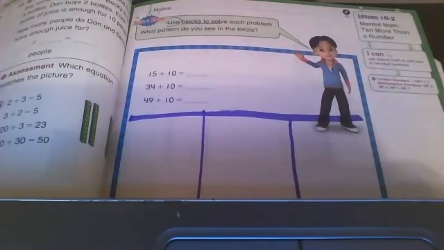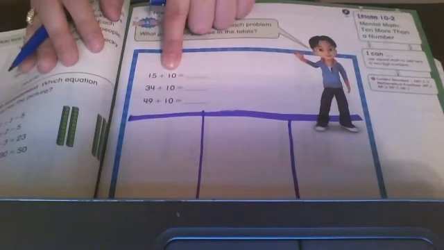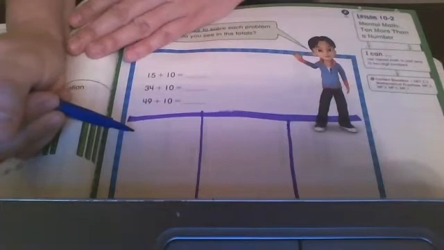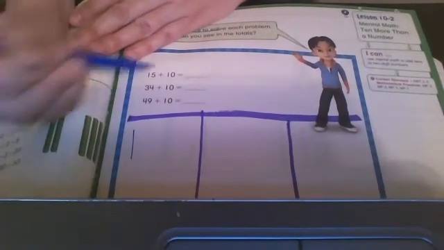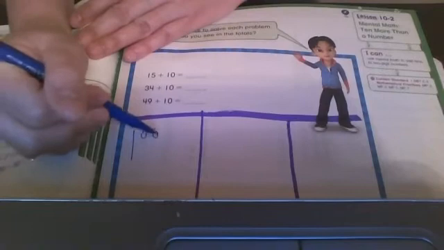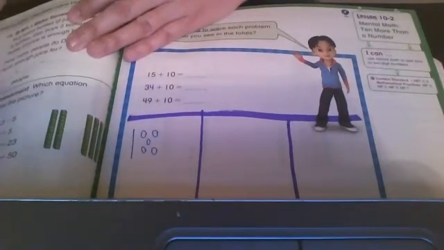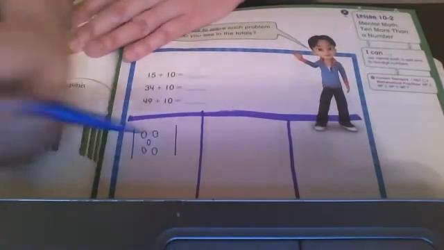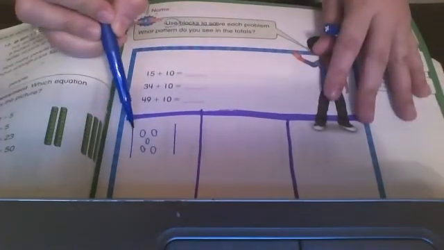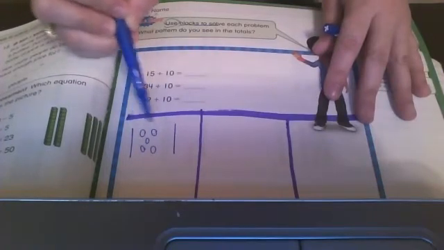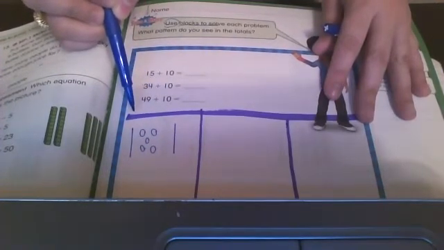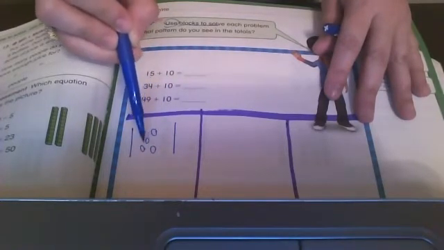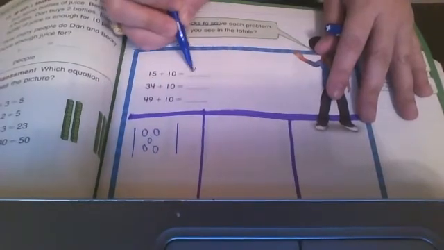And I'm going to go ahead and begin with 15 plus 10. So when I draw 15 with base 10 blocks, I know I need one rod for 10 and 5 ones. 1, 2, 3, 4, 5. There we go. And to that, I'm going to be adding 10. So I add another rod, and now I have 10, 20, plus 5 more gives me 25. Right? I can count on also: 10, 20, 21, 22, 23, 24, 25.